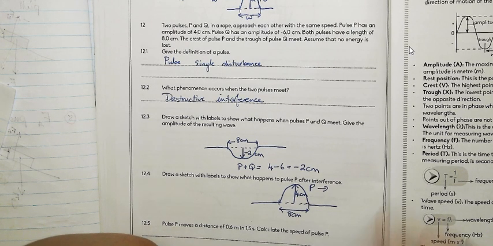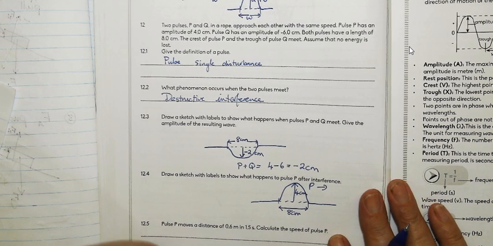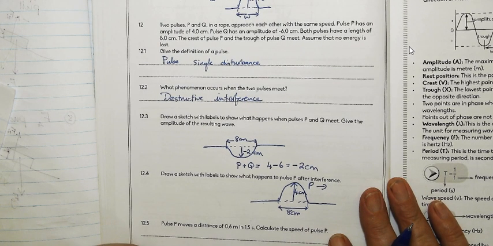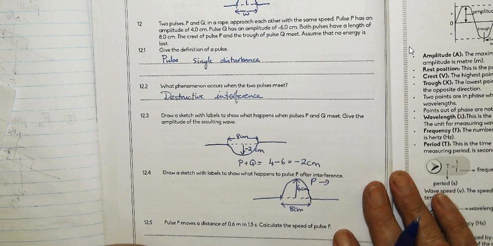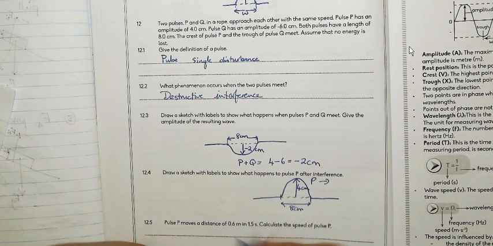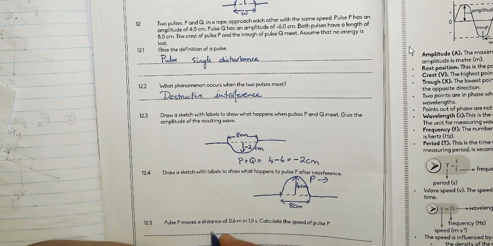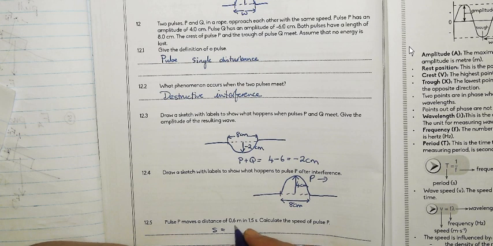Pulse P, question 12.5, moves a distance of 0.6 meters in 1.5 seconds. Calculate the speed of pulse P. So speed would be distance divided by time.